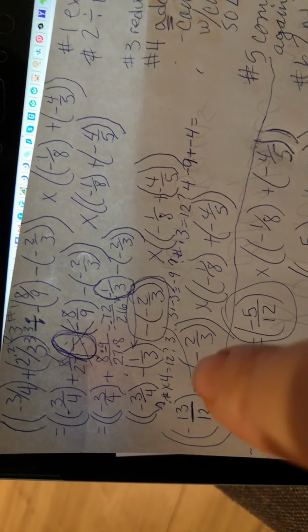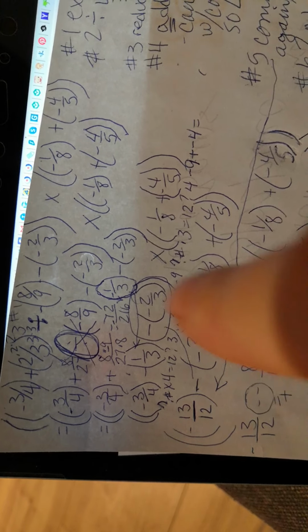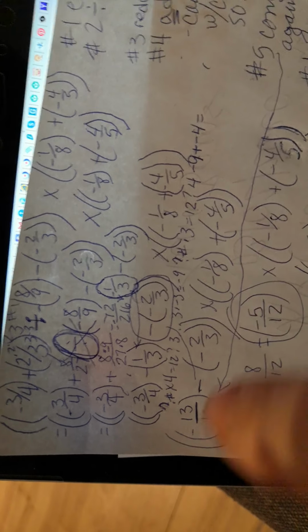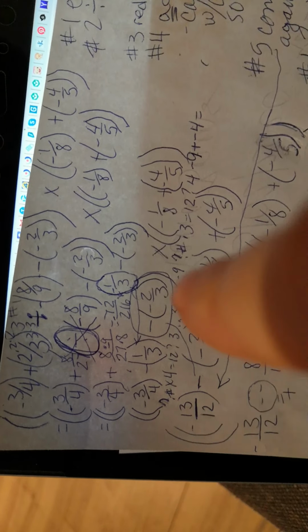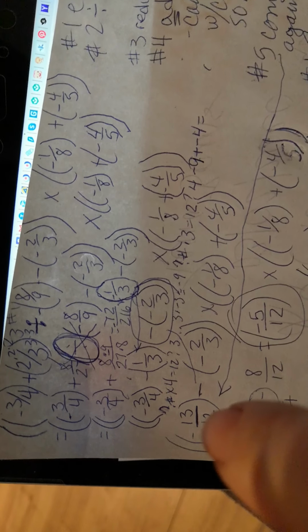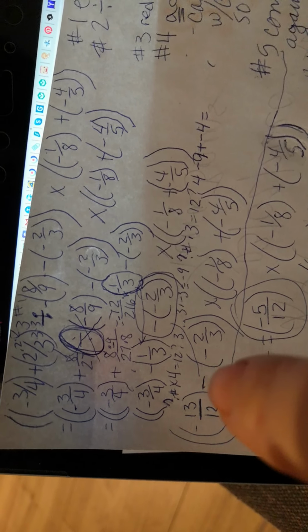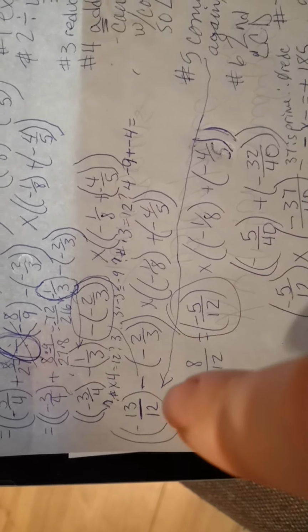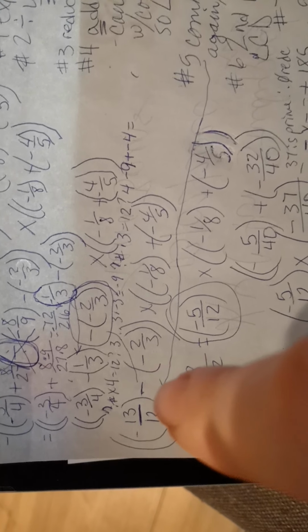Now, we still have that minus a -2/3 because we haven't done anything with that yet. Okay? So now in this super parentheses, we are left with -13 twelfths minus a -2/3. Our next step is going to be to combine the like terms or add. Again, we need a common denominator. And that again is going to be 12, right?